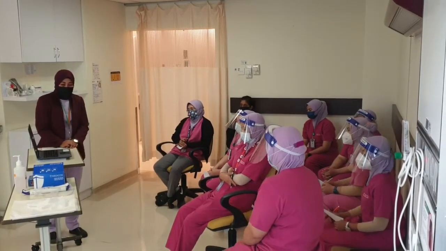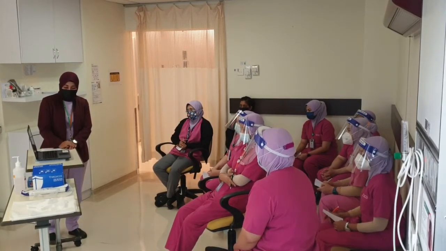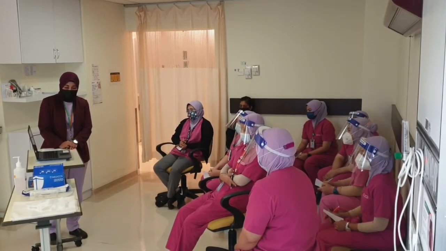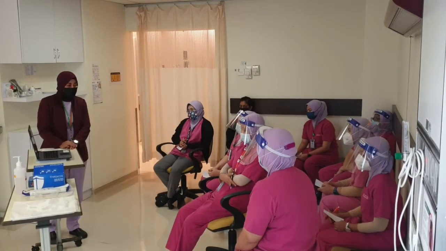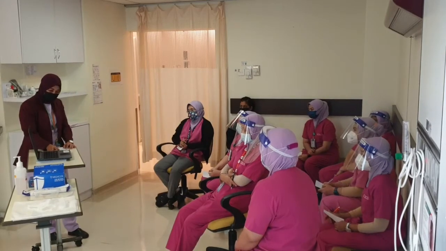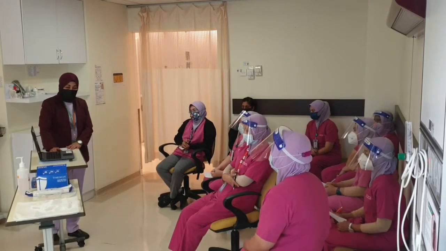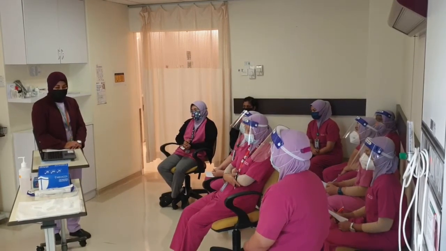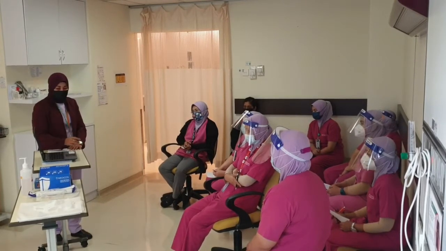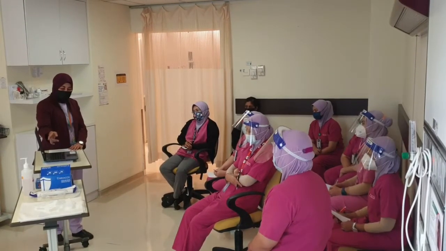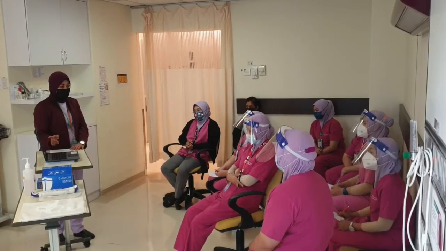Number 2. Effective use of PPE includes properly removing and disposing of contaminated PPE to prevent exposing both the wearer and other people to infection. This picture shows what you should have for the PPE and then how to dispose of it. For example, this is a face mask, gown, and glove, and all of these need to be disposed of in a yellow bag.